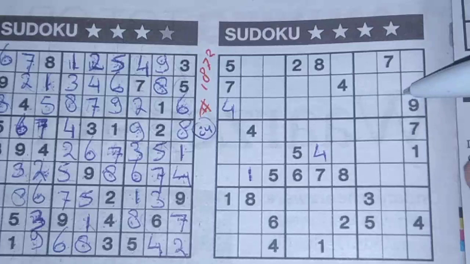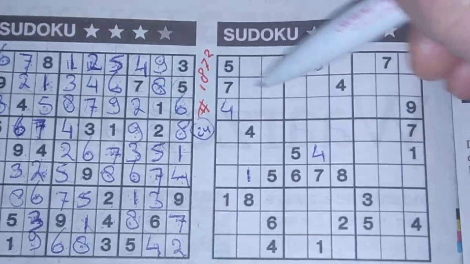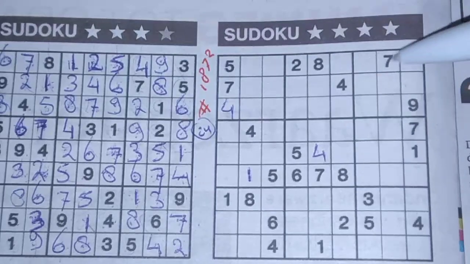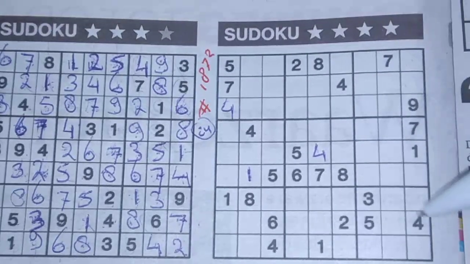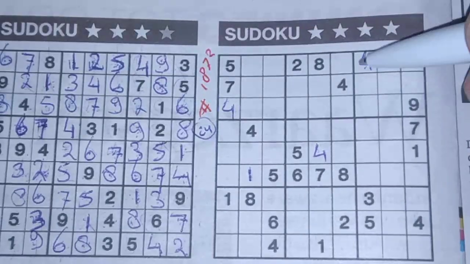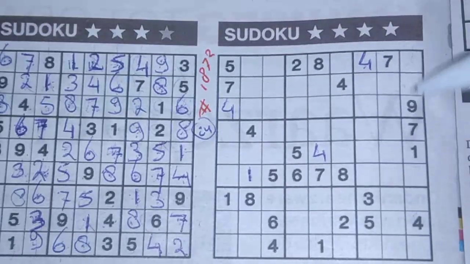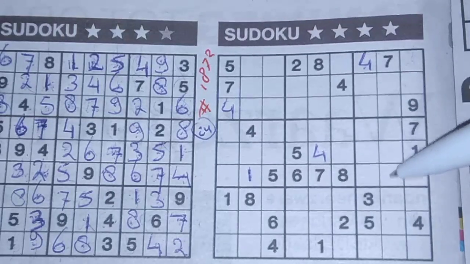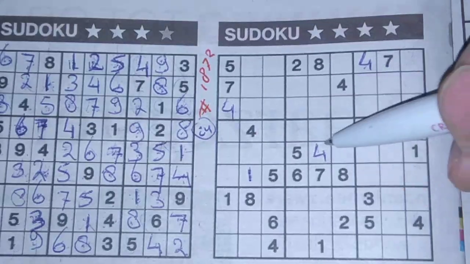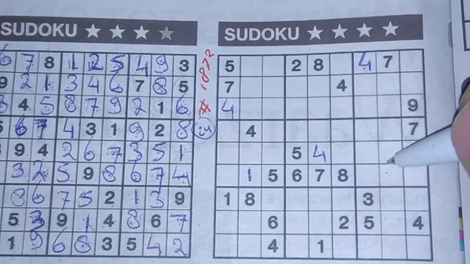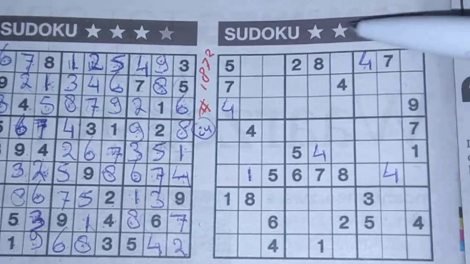4 in the third row, 4 in the second row. So in the first row, the only 2 places for the 4 should be here or there. We see here 4, no 4 there, 4 should be here. 4 in this column, 4 in the last column, so in the column between, the only 3 places for the 4 should be here, here, or there. We see here 4, we see there 4, so no 4 in those 2 boxes. 1 box left for the 4, it should be there.